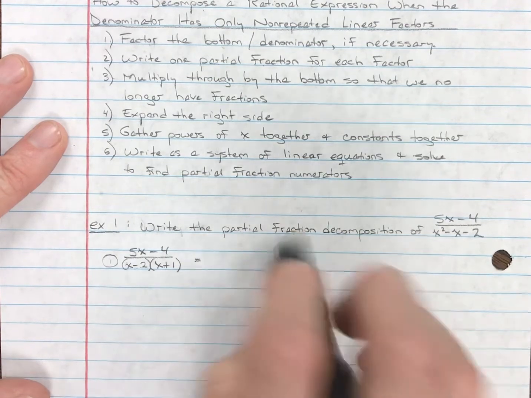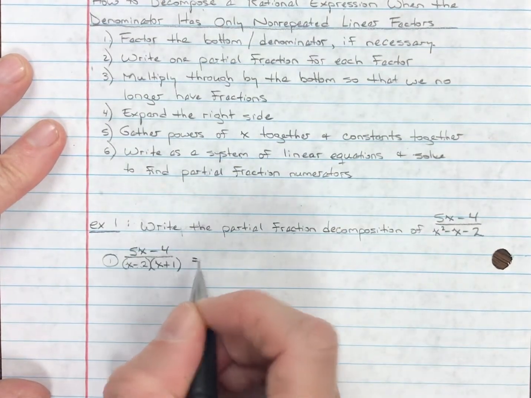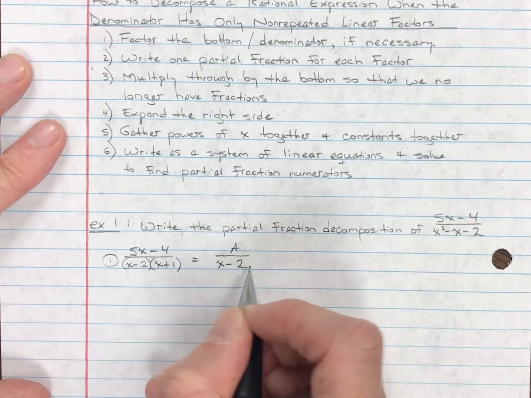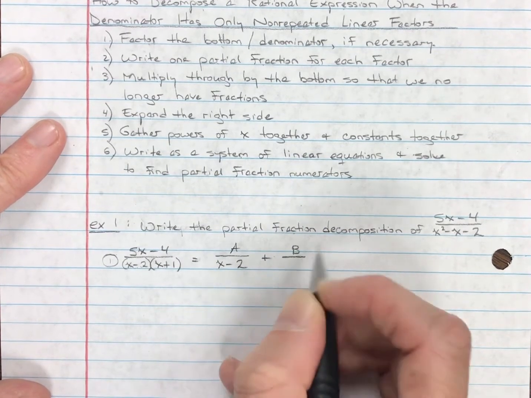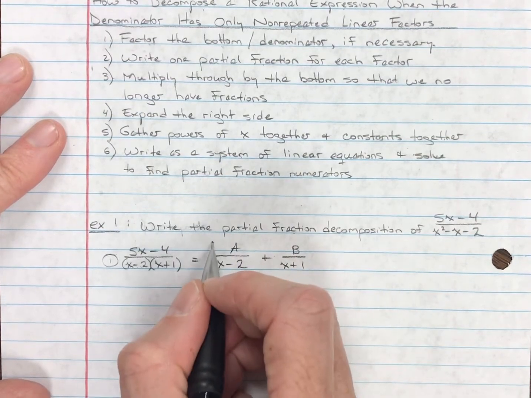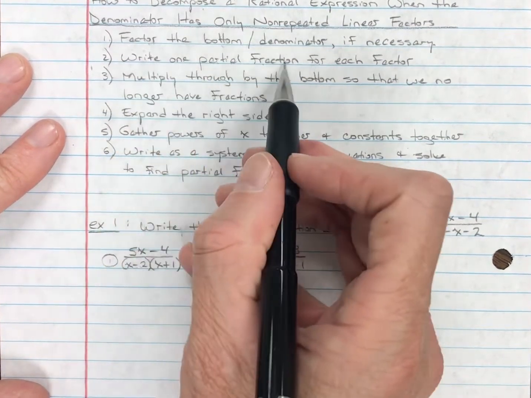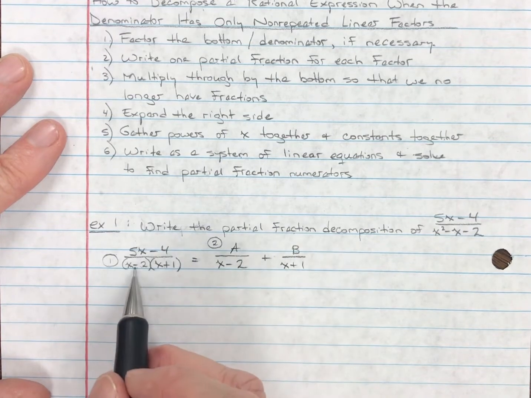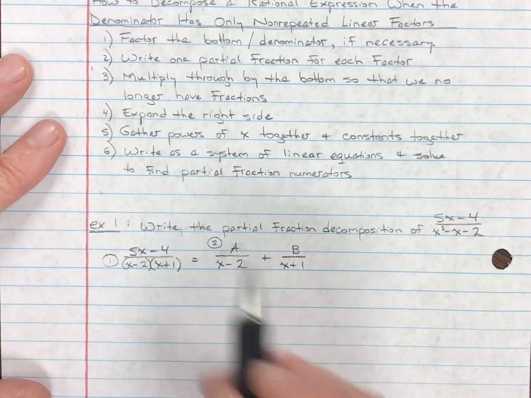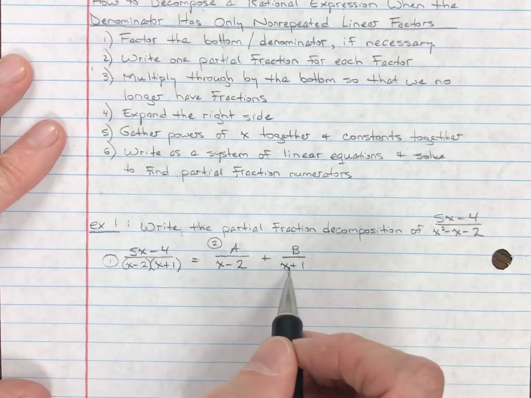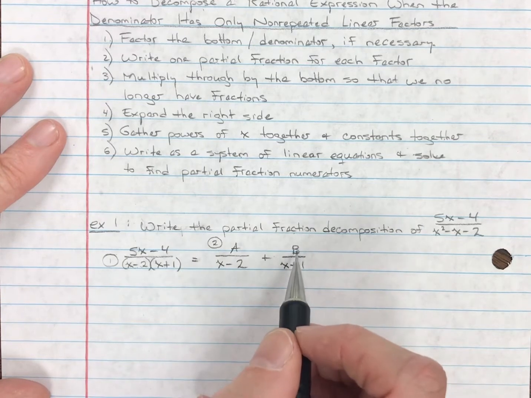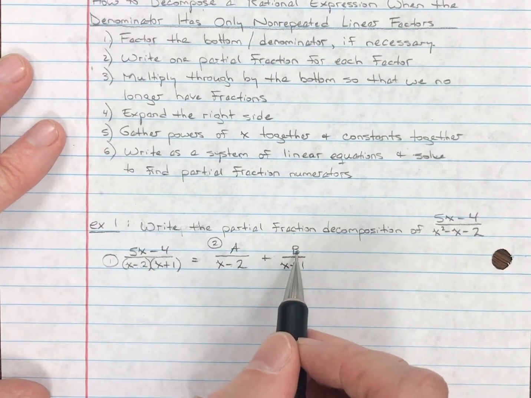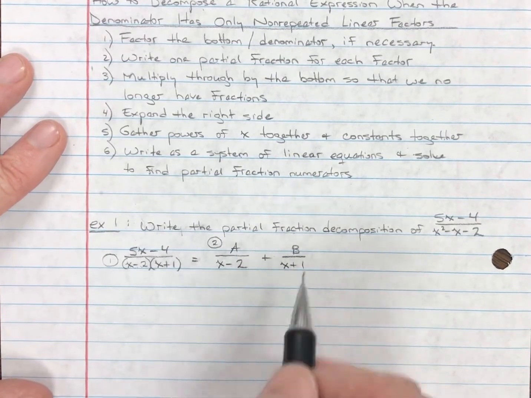Okay, so step 2, we're going to write this as A over x minus 2 plus B over x plus 1. So this is step 2 right here. Write one partial fraction for each factor. So I wrote one partial fraction for the factor of x minus 2. I don't know the numerator, that's what we have to find. And I have a second partial fraction for the factor x plus 1. I don't know the numerator, that's what we need to find. So I gave the numerator for the first one the letter A, and the letter B for the numerator of the second one. Now our goal is to find A and B.